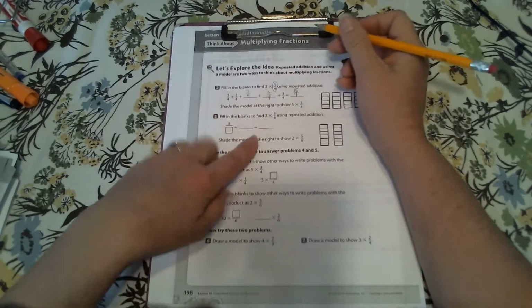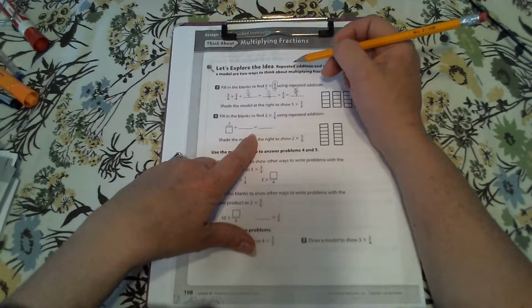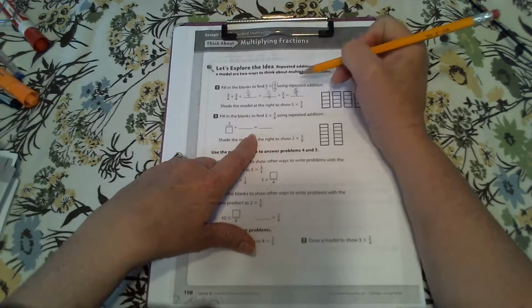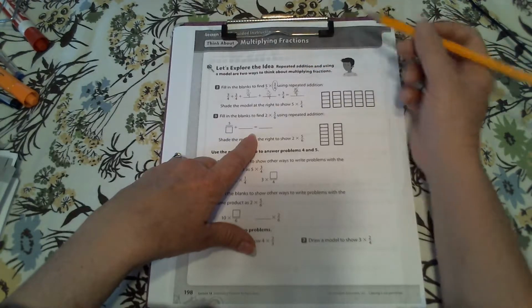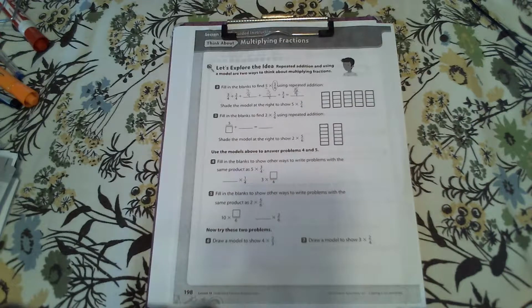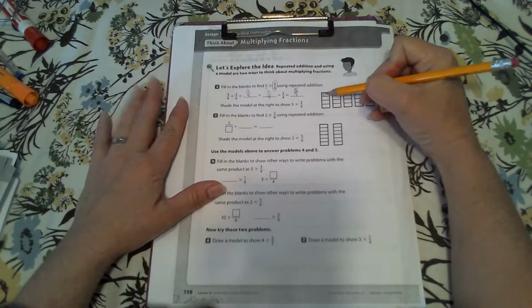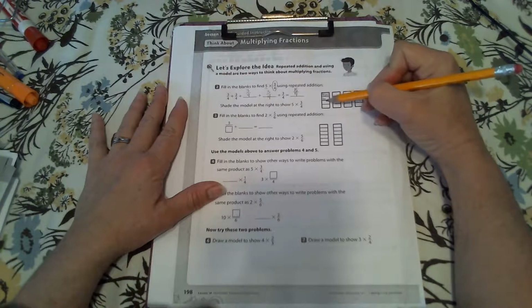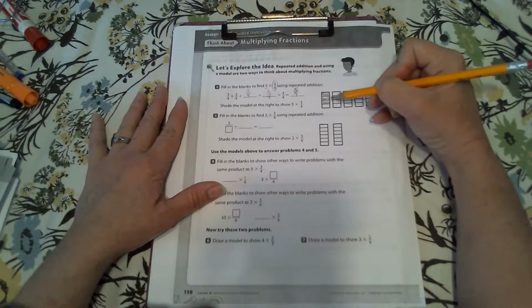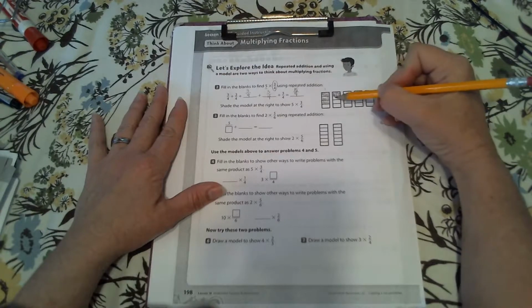Very good. You can be talking along with me if you want to. It just makes it a little bit easier for you. Imagine I'm right there. It says shade the model at the right to show 5 times 3/4. There are a lot of different ways you can do it. Remember, you don't need to shade the whole thing. Don't go crazy with it. But okay, 3/4. 1, 2, 3 out of 4. And that's the first one.